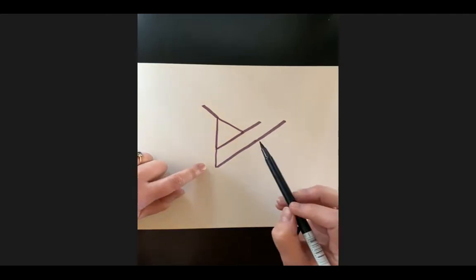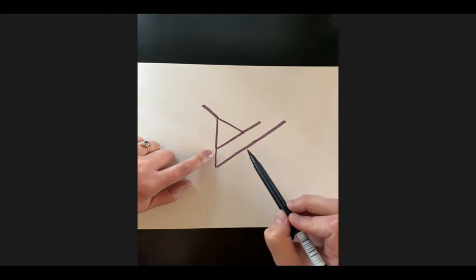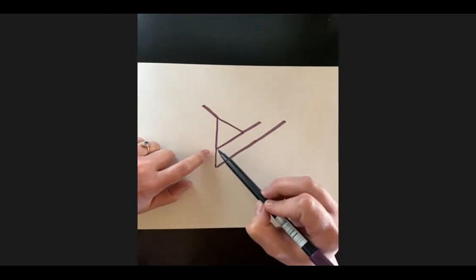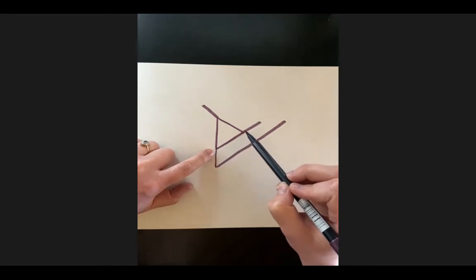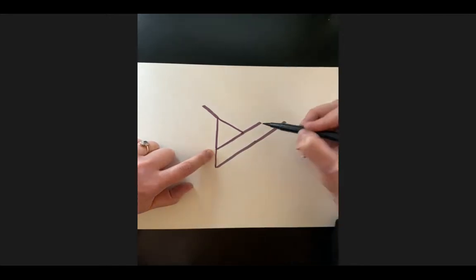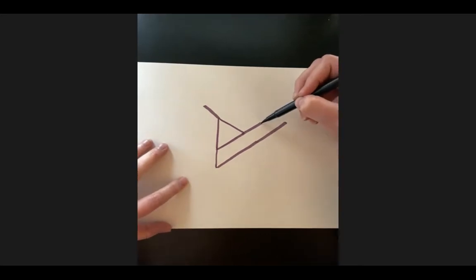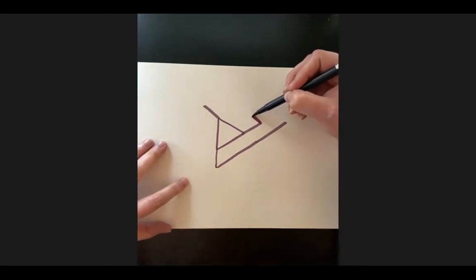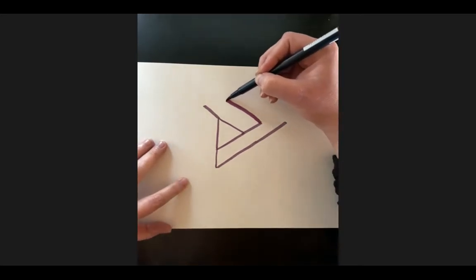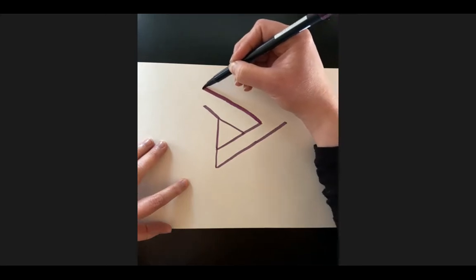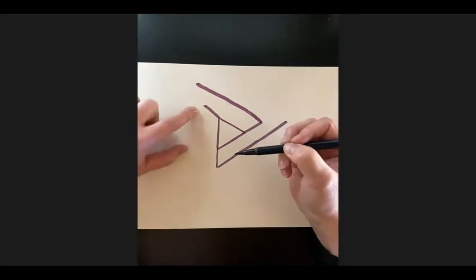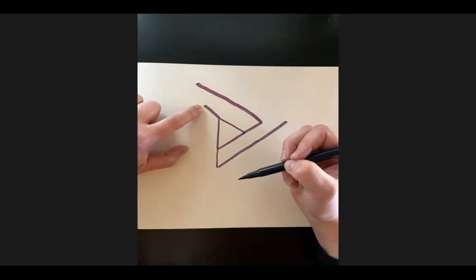Okay, now to do the next step, you need to find that letter P again, right? And find this corner here. And we're going to walk up to the end, right about here. Now I'm going to do the same step, drawing a diagonal kind of copycat line, going just a little bit beyond this first line right here. How did you do?